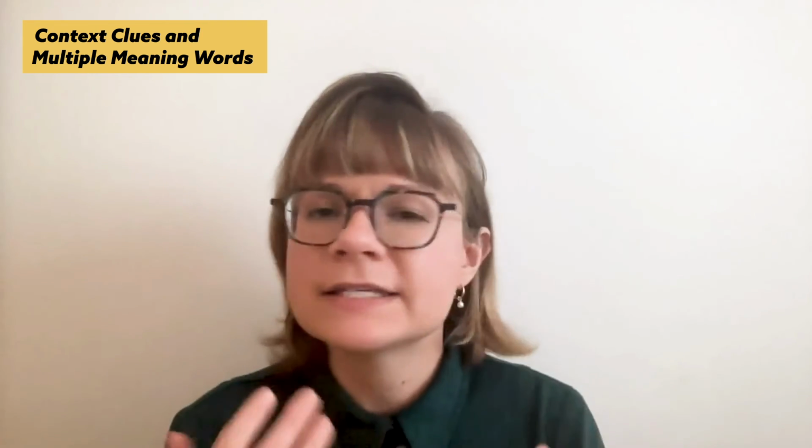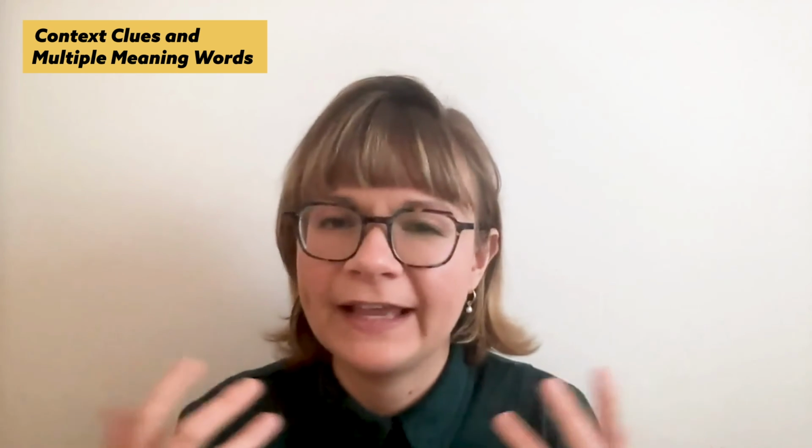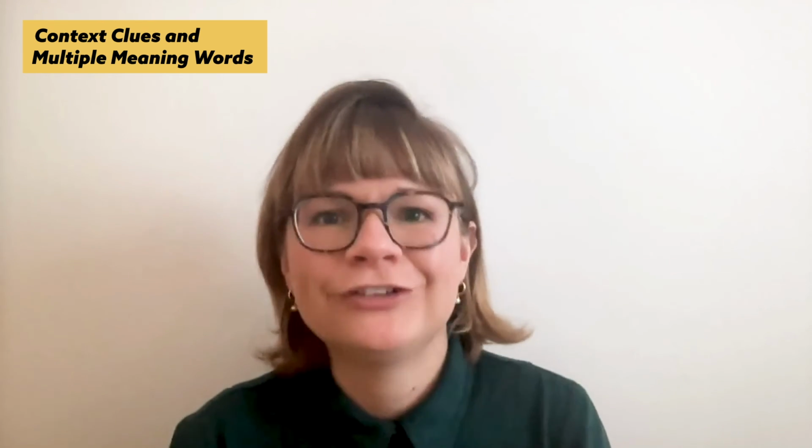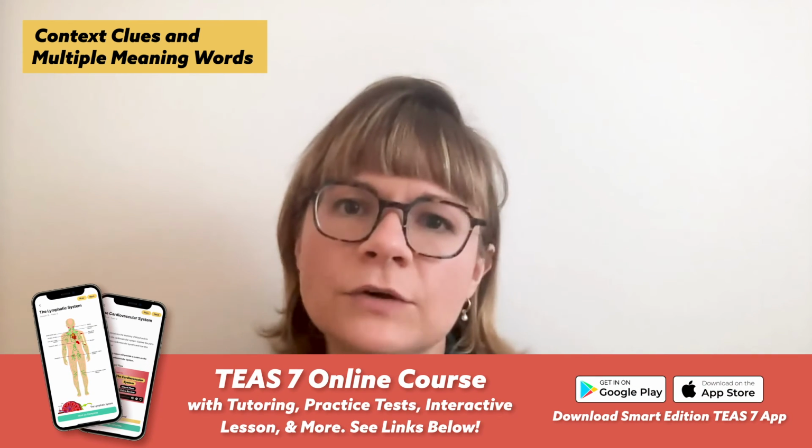Context clues and multiple meaning words. So these can be tough. I think these are a bit tricky. For me, the best way to study these is to do as many practice questions like this as possible, so you really understand how the test makers think. And I do a lot of these practice questions in my live tutoring, and we have some online as well. So definitely check those out.